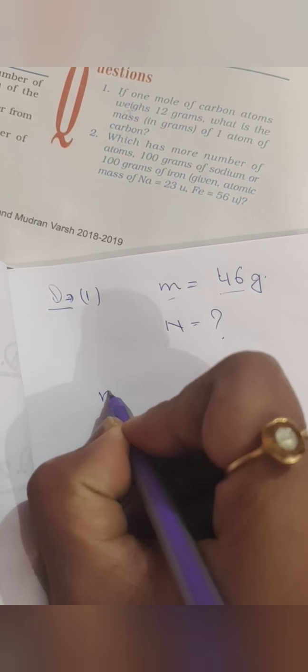We know the formula: n equals either m upon capital M, and the other formula is n equals N upon N naught. So with this we can get a new formula.